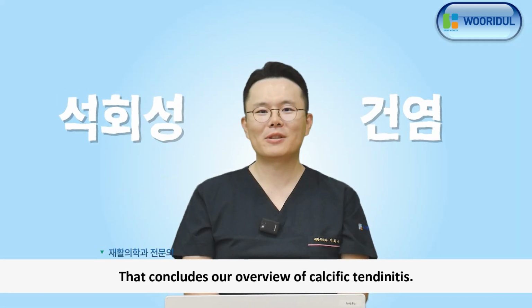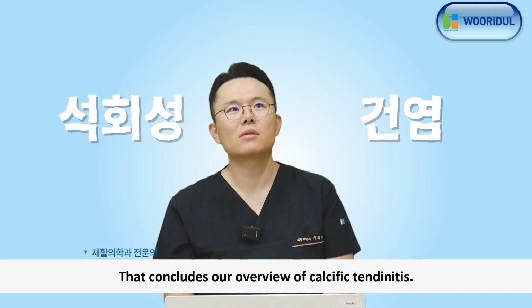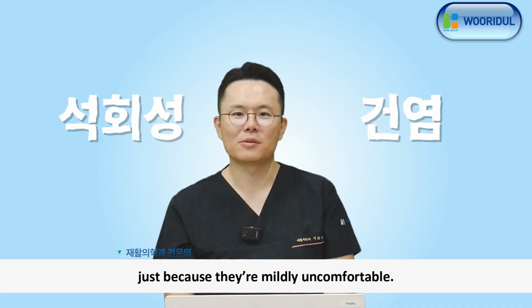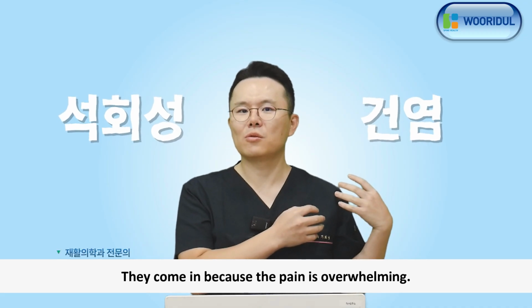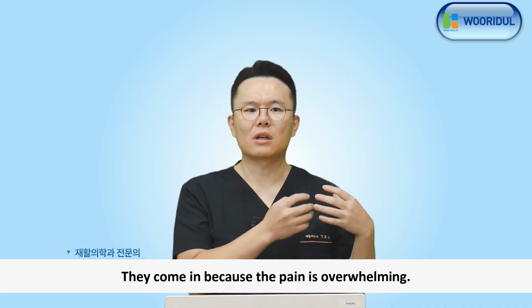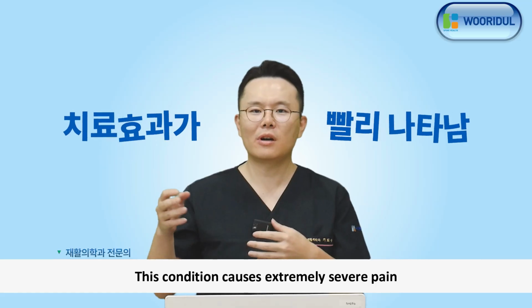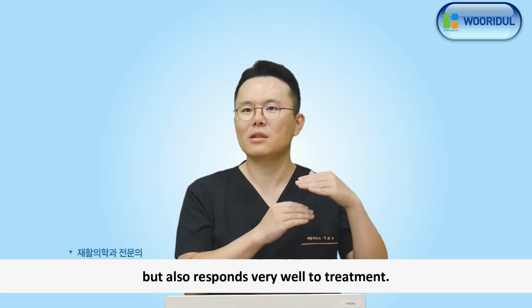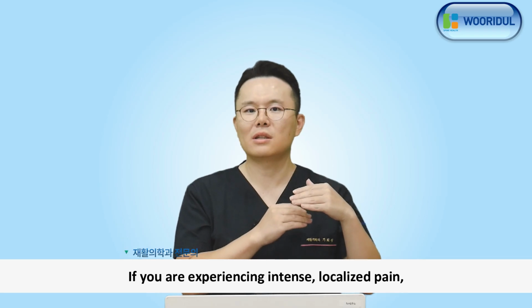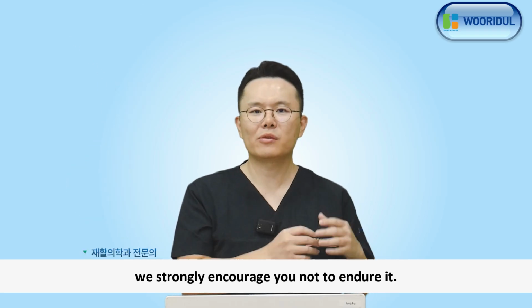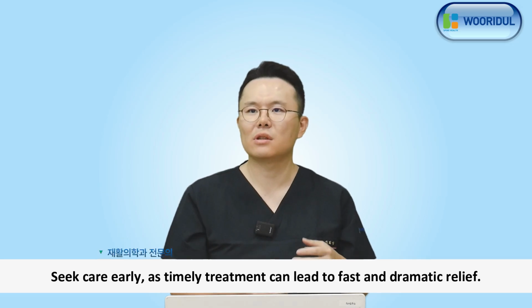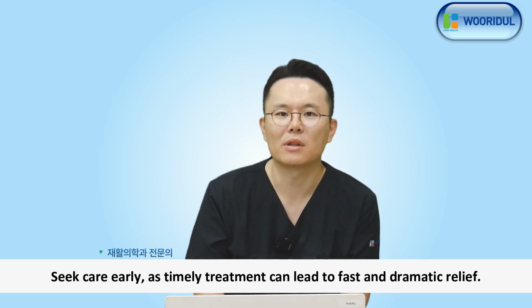That concludes our overview of calcific tendinitis. Most patients with calcific tendinitis don't come in just because they're mildly uncomfortable. They come in because the pain is overwhelming. This condition causes extremely severe pain, but also responds very well to treatment. If you are experiencing intense, localized pain, we strongly encourage you not to endure it. Seek care early, as timely treatment can lead to fast and dramatic relief.